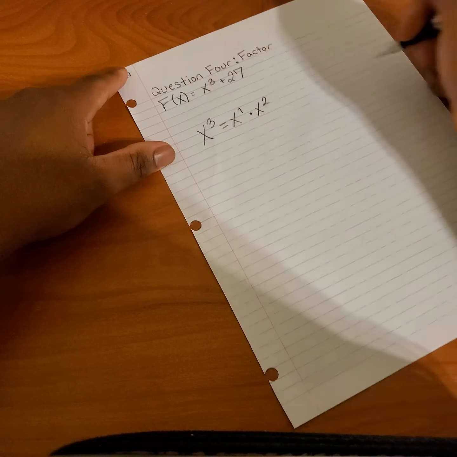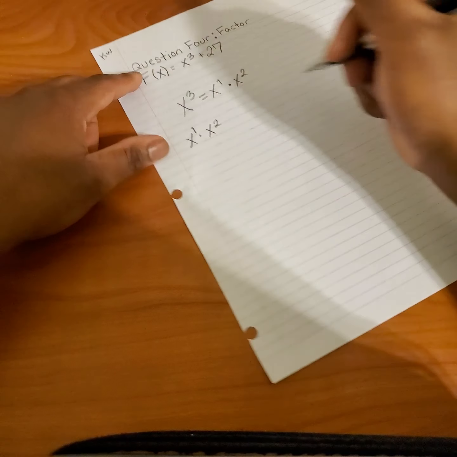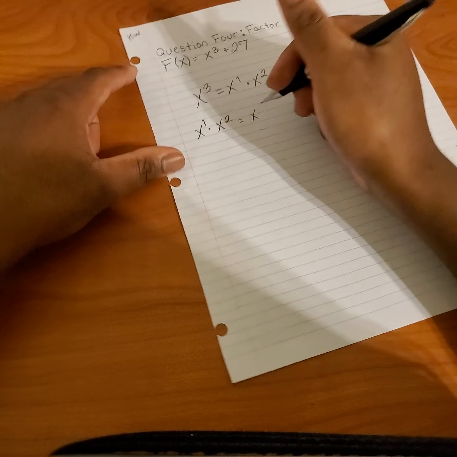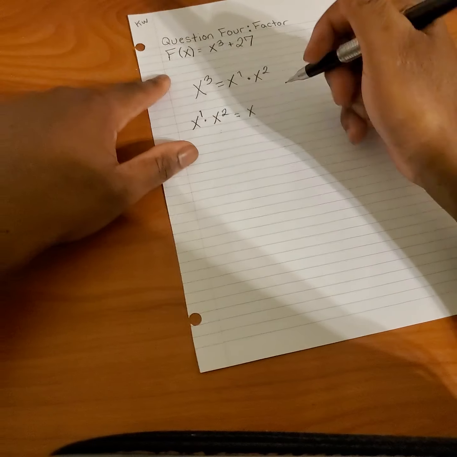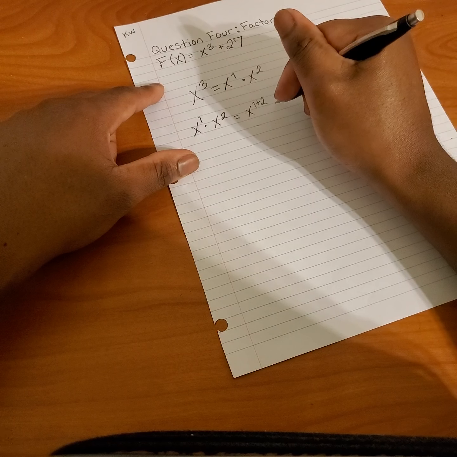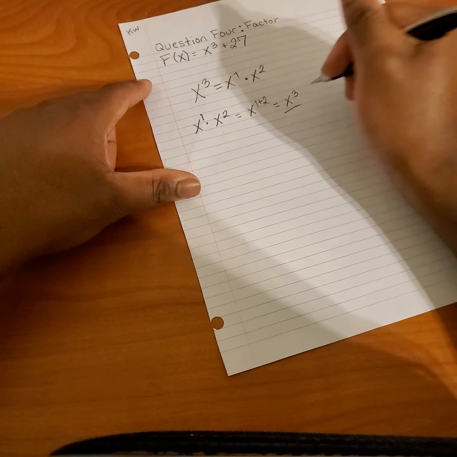If I were to work this back out, x times x squared, the bases are the same, so because it's being multiplied, I add the exponents: x raised to the 1 plus 2. 1 plus 2 is 3. So x times x squared is equal to x cubed.